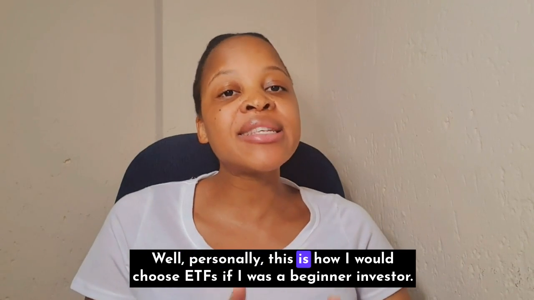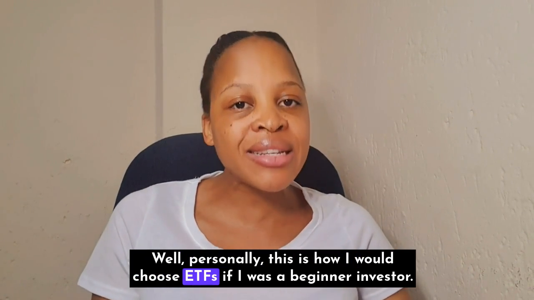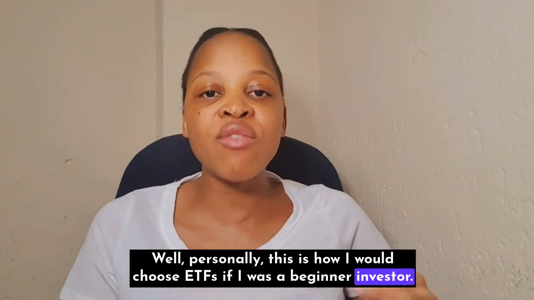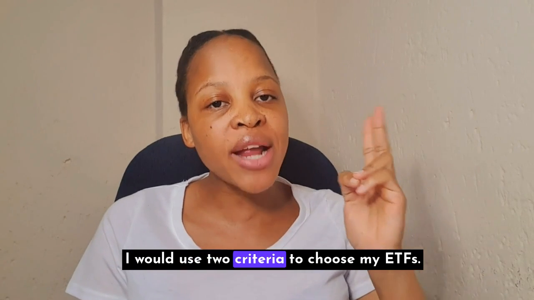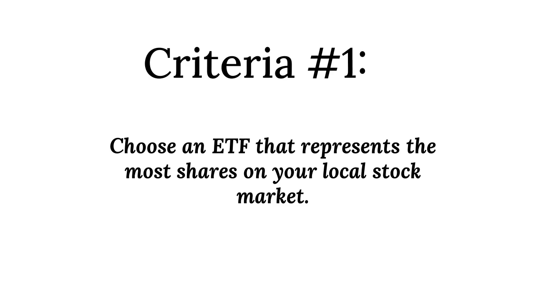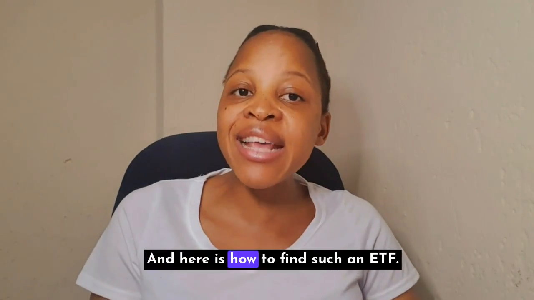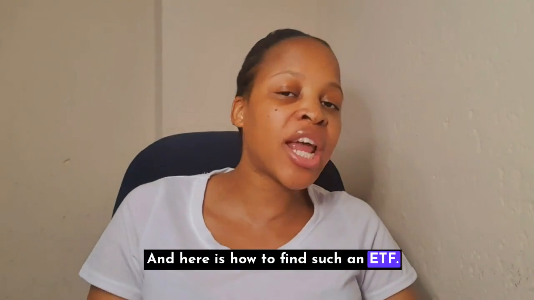Well, personally, this is how I would choose ETFs if I was a beginner investor. I would use two criteria to choose my ETFs. The first criteria is choose an ETF that represents most of the shares on your local stock market. In my case, this means I would choose an ETF that represents most of the shares on the Johannesburg Stock Exchange, or the JSE for short. And here is how to find such an ETF.